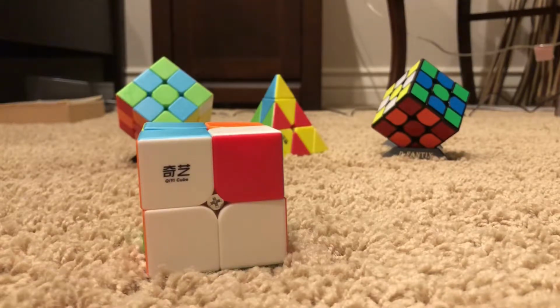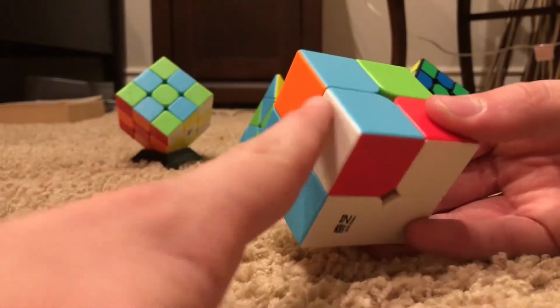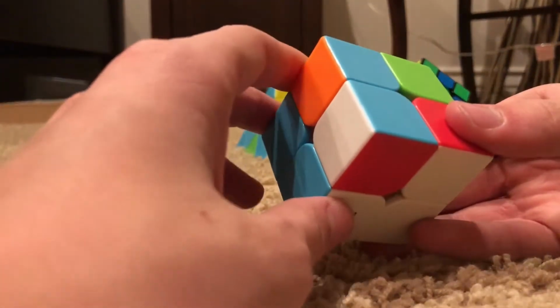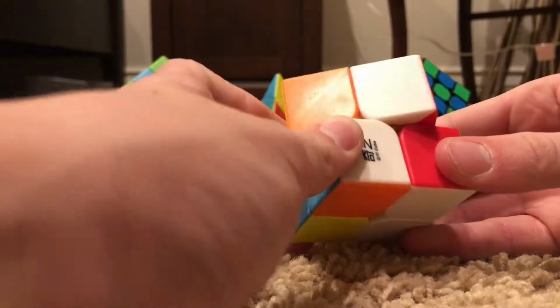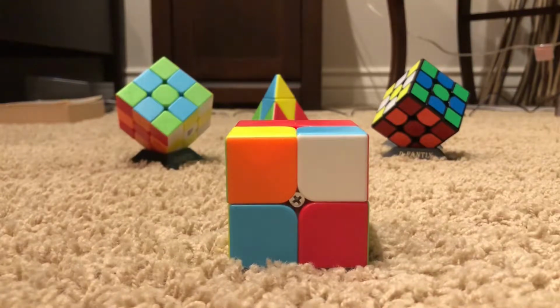But so that's in place, and to get it like that, we need to take it out of this place. So hold it like this if you have a problem like this, and do an L prime, U prime, U prime, and an L. So then it is now out and ready to get inserted.